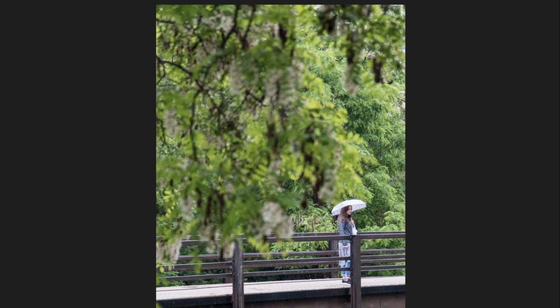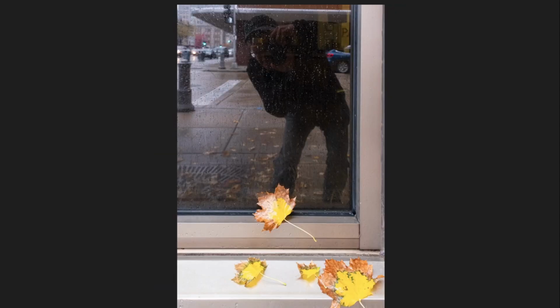Here was a similar idea where I used the leaves to frame something. This was really neat. It was just drizzling out and this person was just standing there. You don't see a lot of people just standing in the rain, and so it helped frame them along with the bridge.